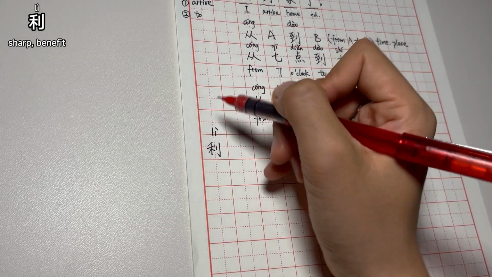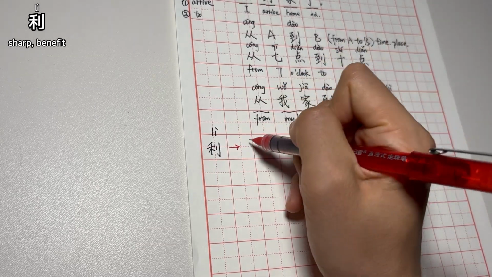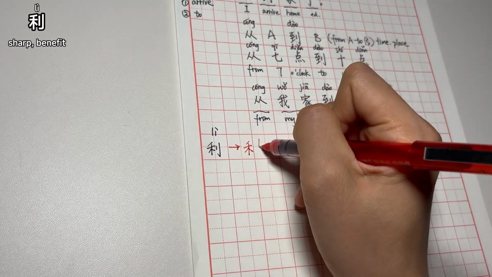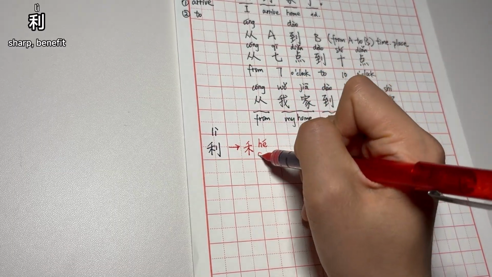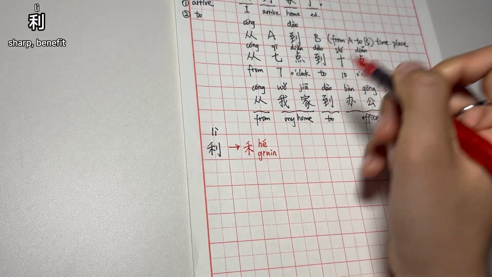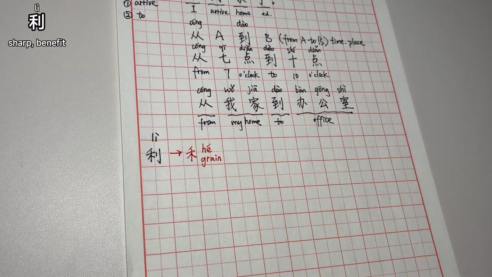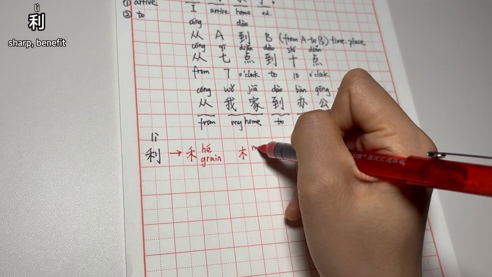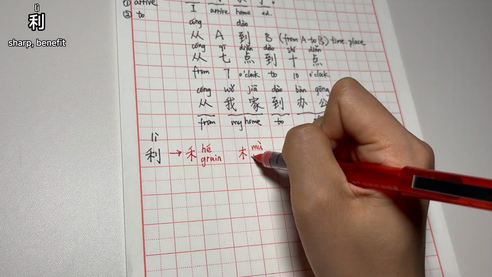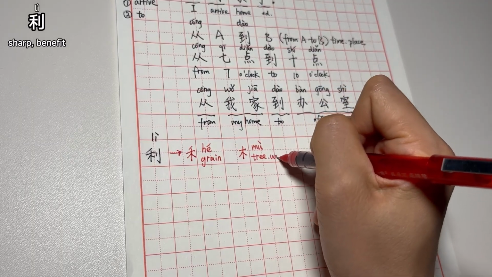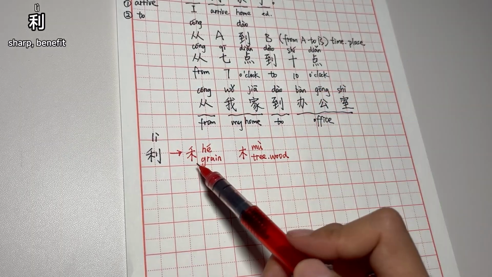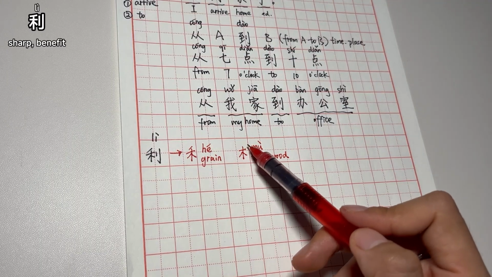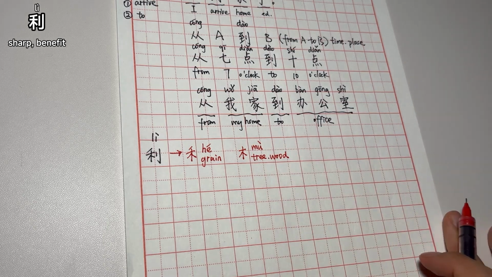On the left side of the 利, this one is the 禾. 禾 means grain. So here are some very similar parts. This is the 木 for tree and wood. 禾 just has one more stroke on the top, and 木 has no stroke on the top.